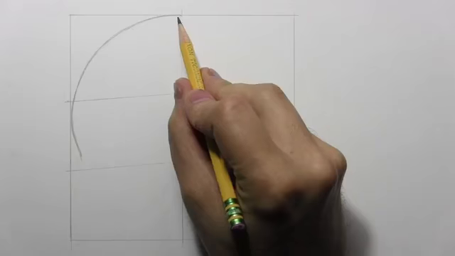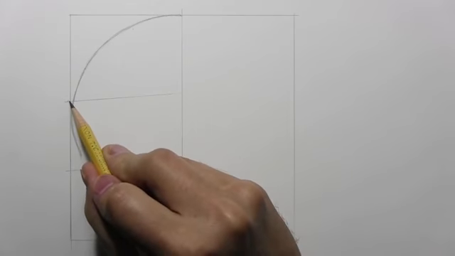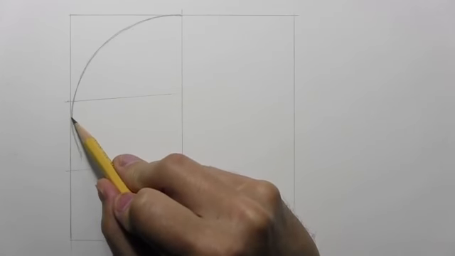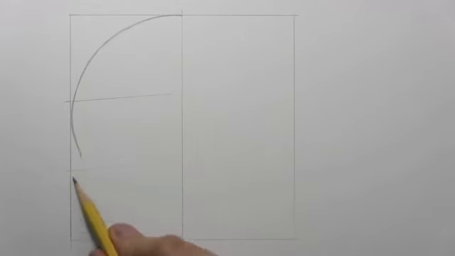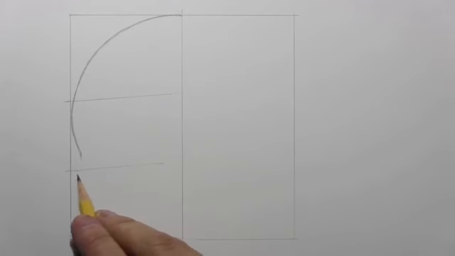Okay, so you can see it's just sort of a curving line that starts right up here, comes across, and it almost meets where that line intersects here. It actually just sort of crosses past and then touches the left-hand edge of the square right around there, then curves back a little. Now, I want to draw the nose.